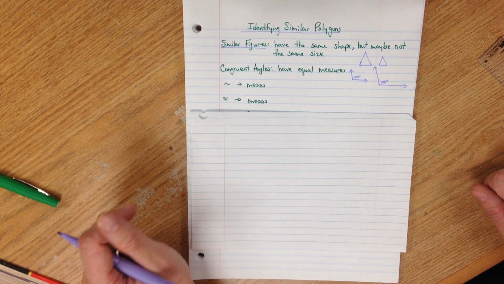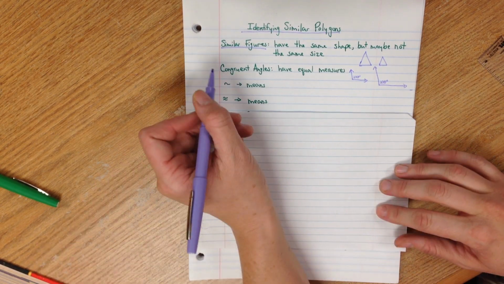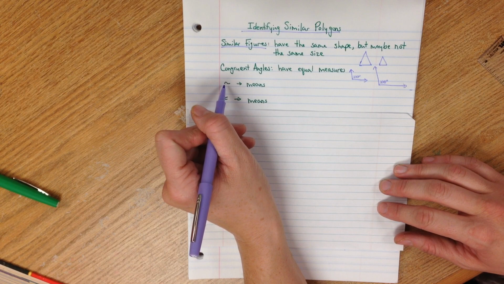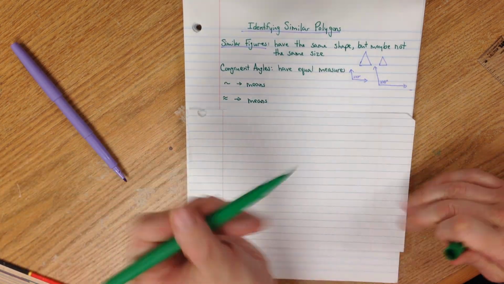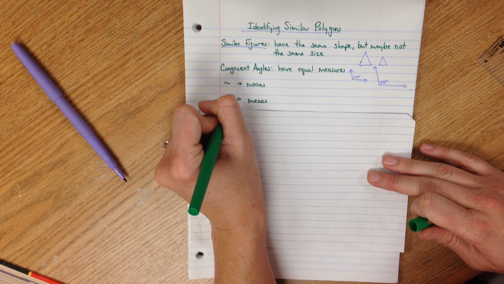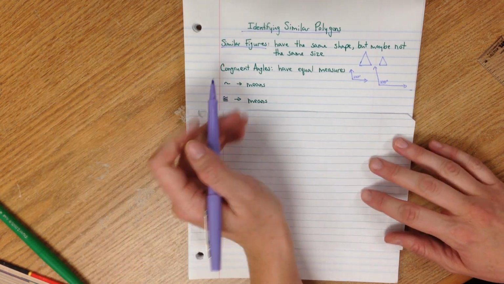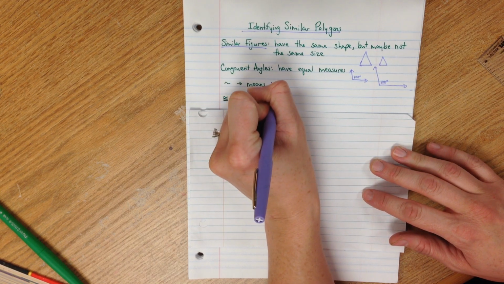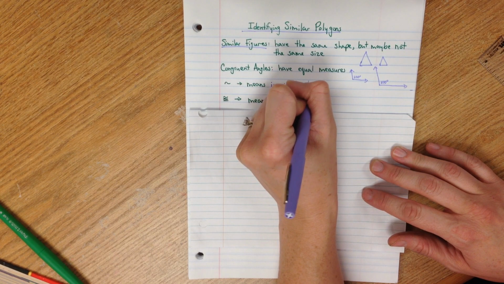Okay? So we have two symbols that we need to know. This symbol, oops, I wrote that one wrong. This symbol means is similar to.